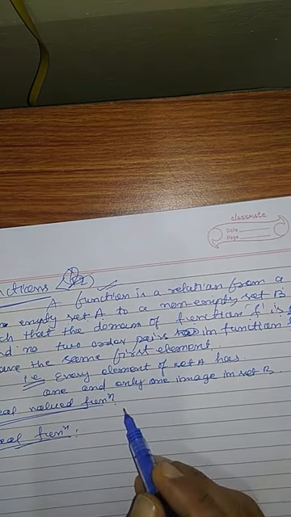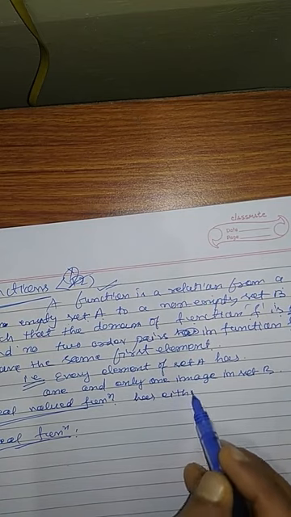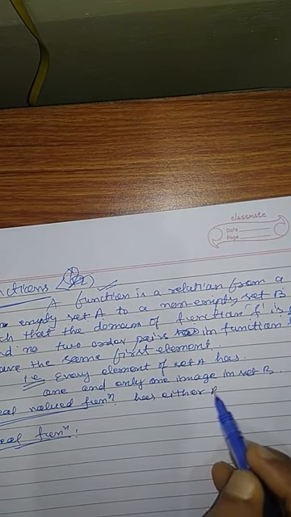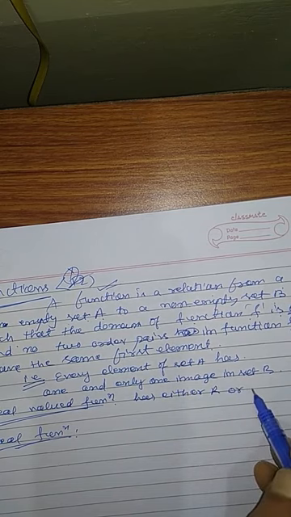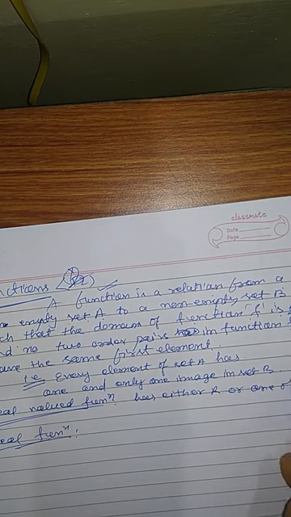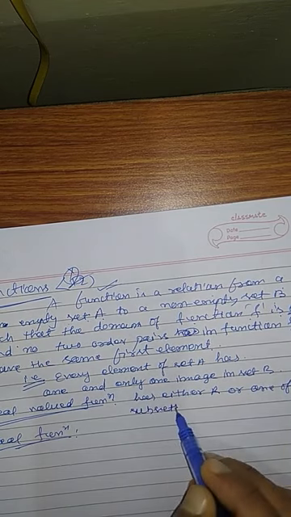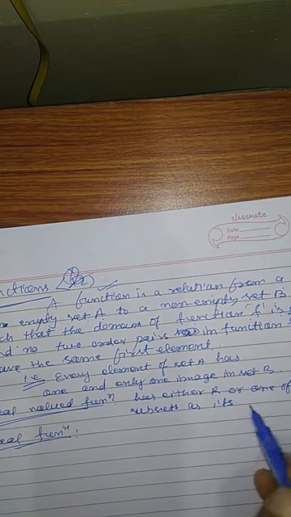Real valued function means function has either R or one of its subsets as its range.